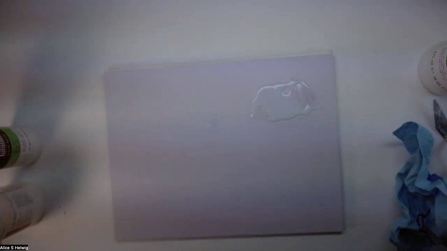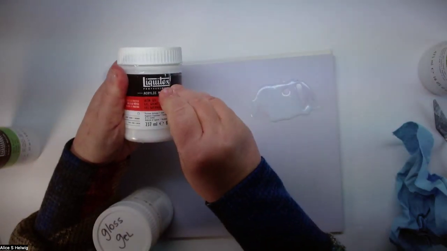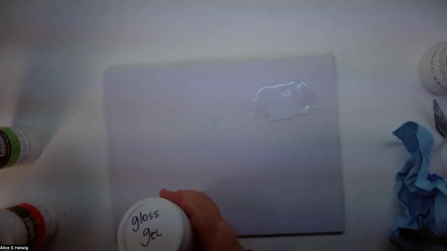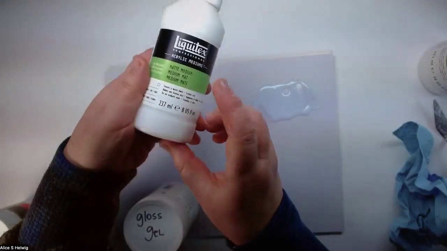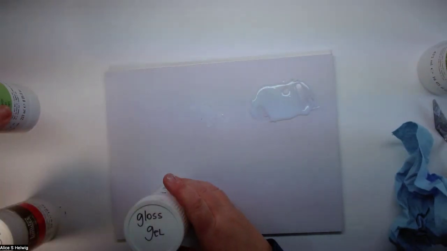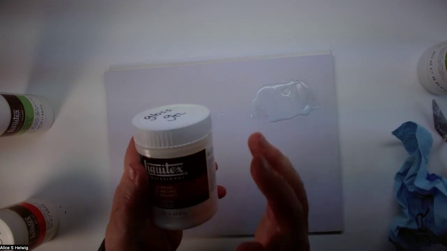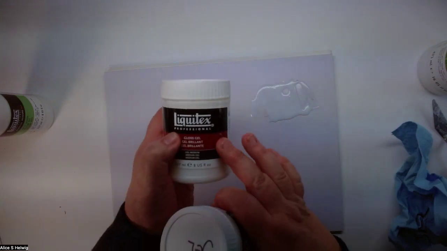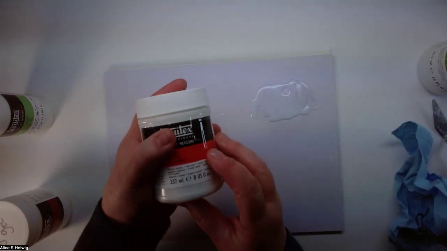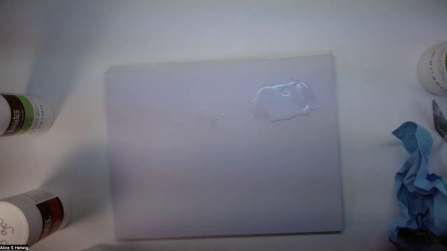Now we're going to talk a little bit about the gloss gel. There's different kinds. As I said, there's a satin gel and a gloss gel. The liquid ones come with a green label, and the gels come with a red label. If you see an old label, you want to look for ones with the new bright label.